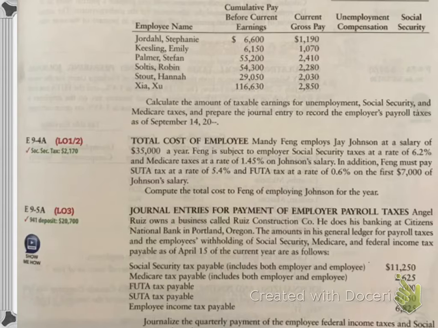Fing is subject to employer Social Security taxes at a rate of 6.2% and Medicare taxes at a rate of 1.45% on Johnson's salary. In addition, Fing must pay SUTA at a rate of 5.4% and FUTA tax at a rate of 0.6%, both on the first $7,000 of Johnson's salary. Compute the total cost to Fing of employing Johnson for the year.